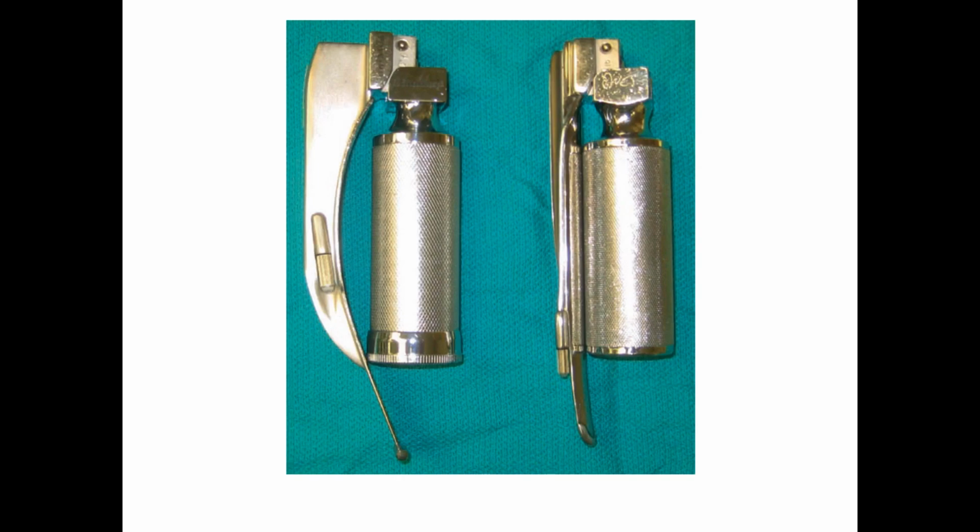This is a straight Miller blade, and the other one is Macintosh, which is very commonly used all over the world. Macintosh curved laryngoscope blade.